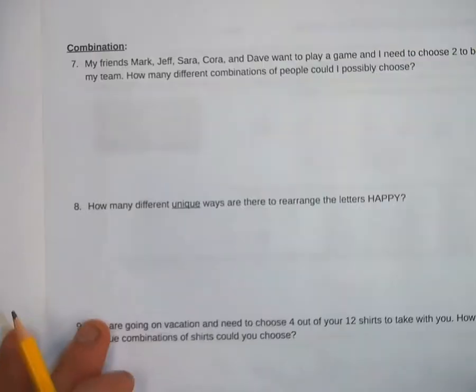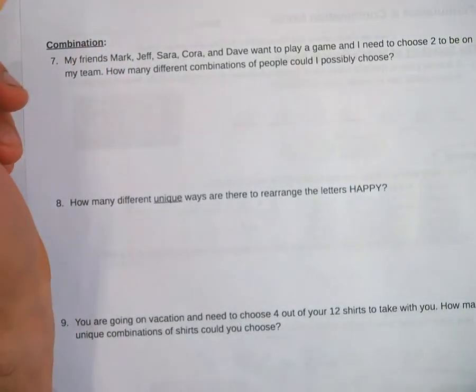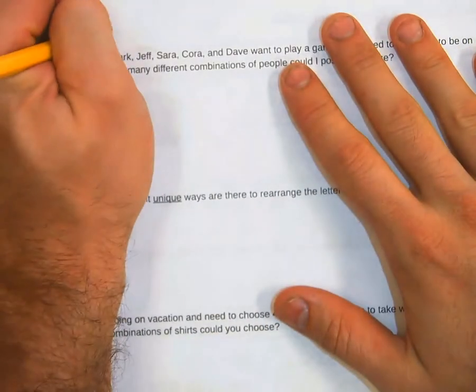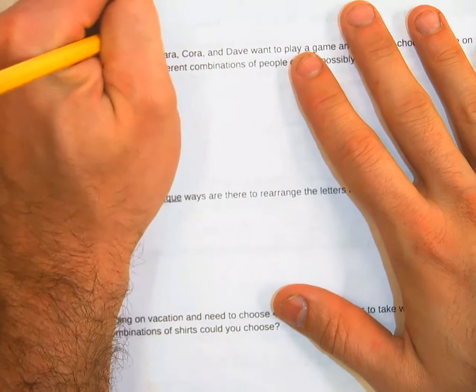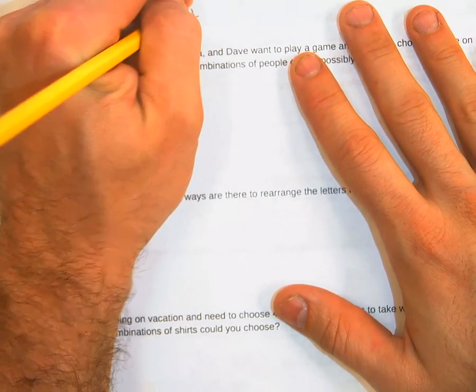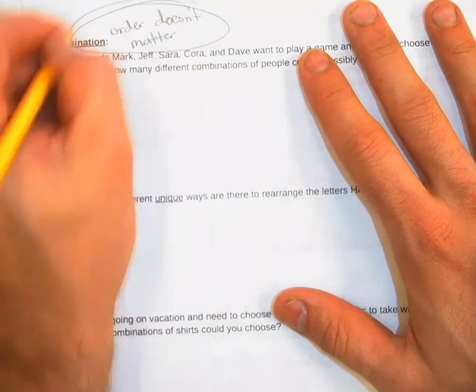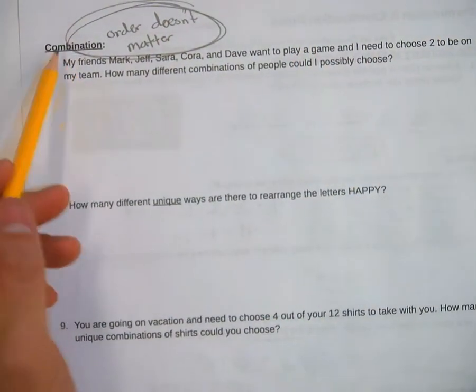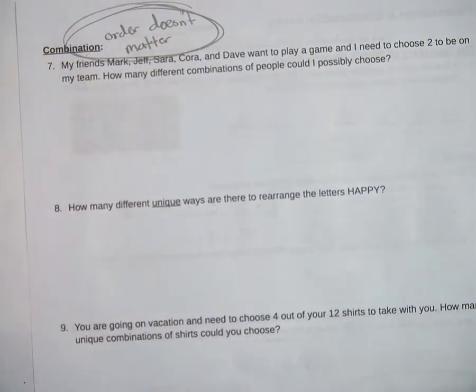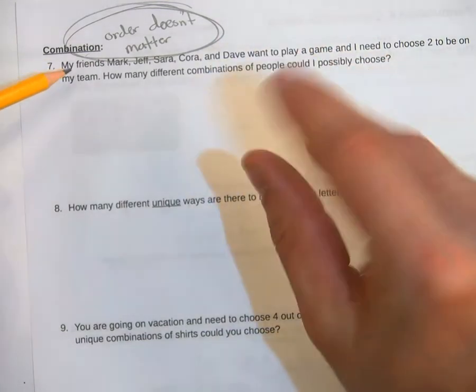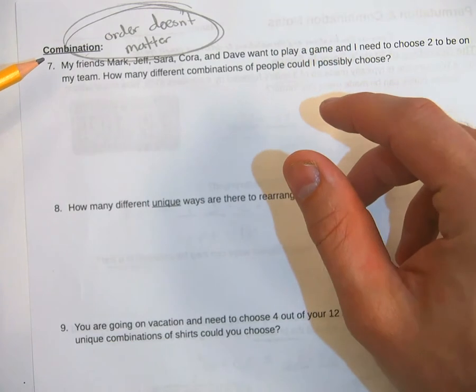All right, combination. So here, the order doesn't matter. There's a funny coincidence, actually an error. We call those locks that you twist, like on lockers, combination locks.